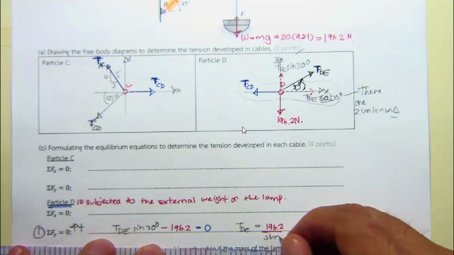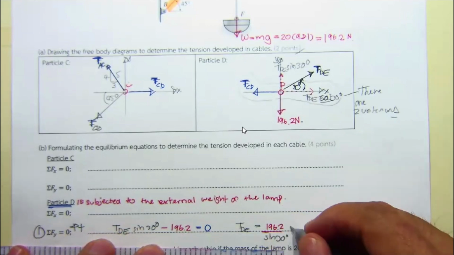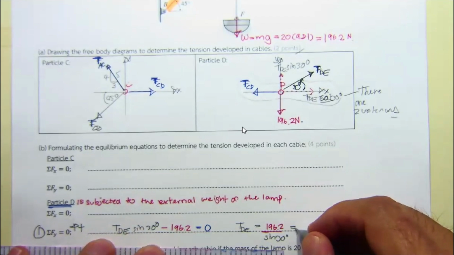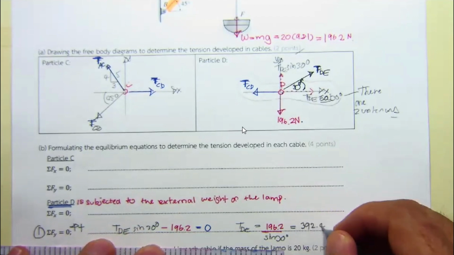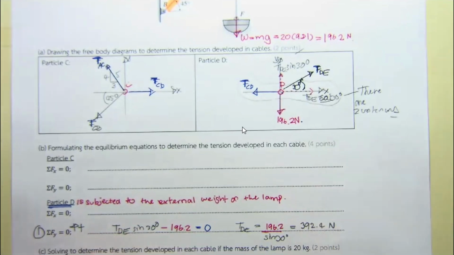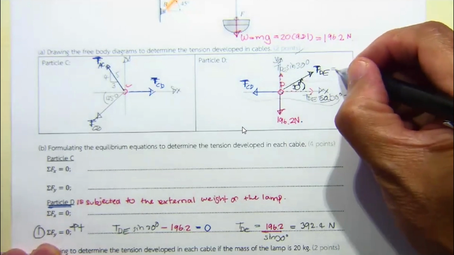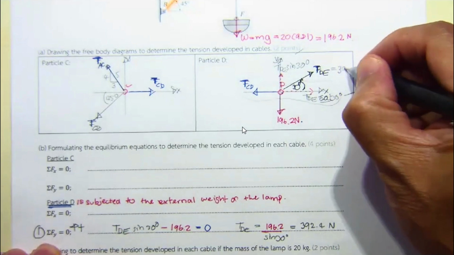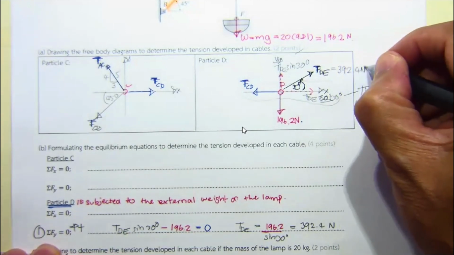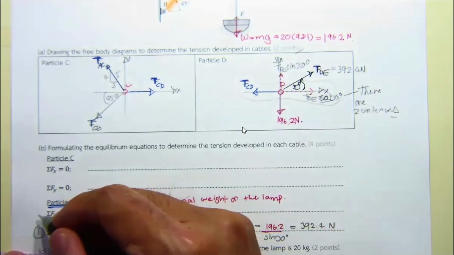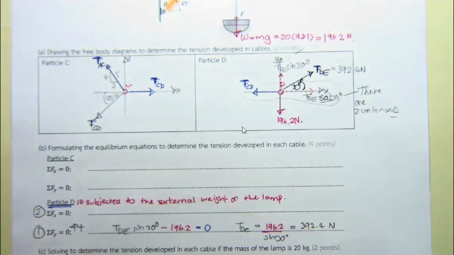Put the number into your calculator. T sub DE is going to be 392.4 Newton. Okay, you may check. So T sub DE is equal to 392.4 Newton.